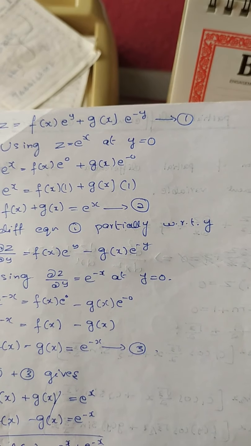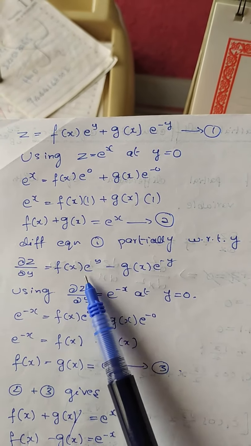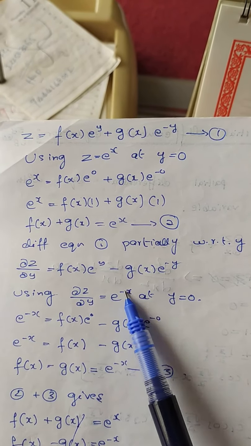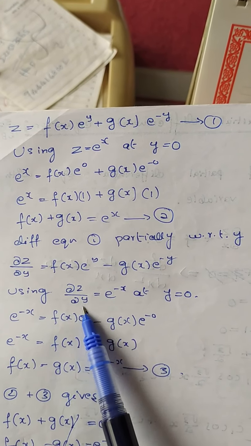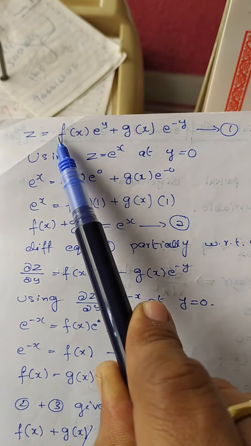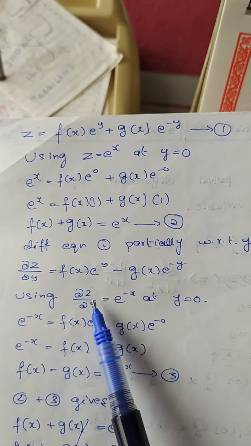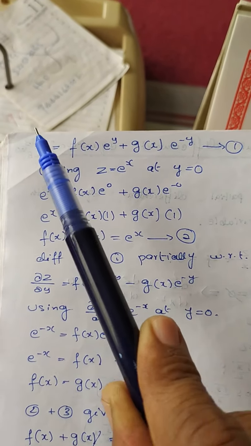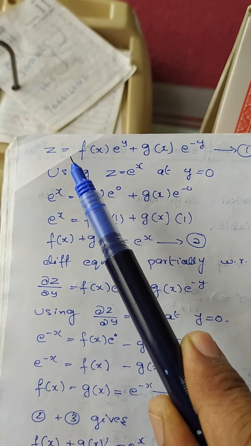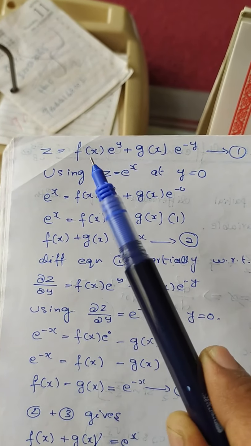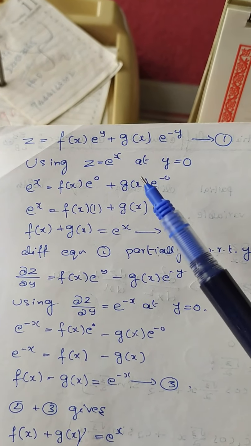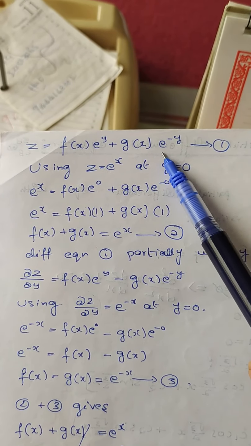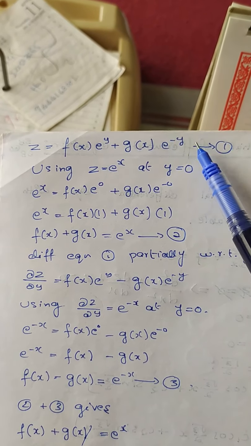Similarly, to apply the second condition, what is the second condition? Dou z by dou y is equal to e power minus x at y is equal to 0. To apply this condition, you have to differentiate z partially with respect to y. On the left hand side we have dou z by dou y; f of x is constant, the derivative of e power y is e power y, plus g of x, the derivative of e power minus y is e power minus y into minus 1.